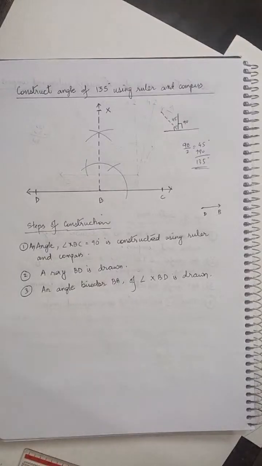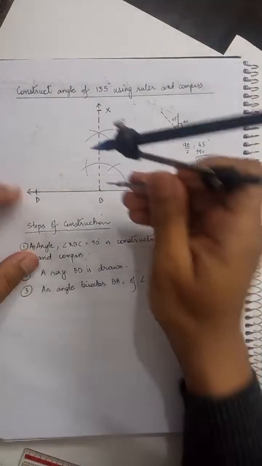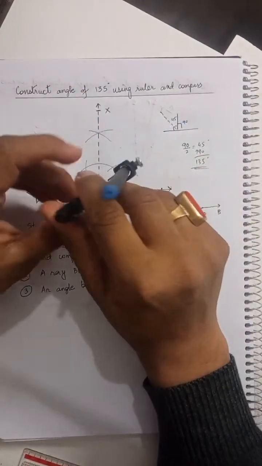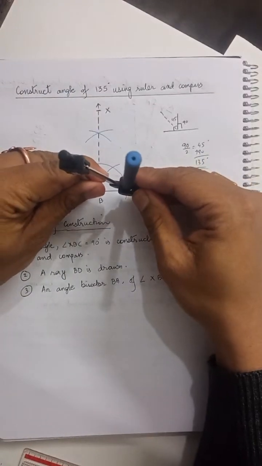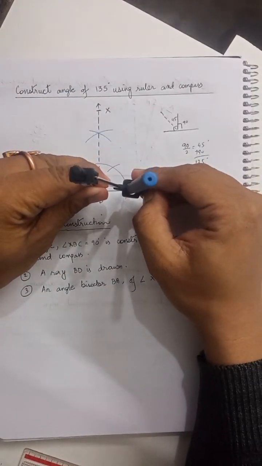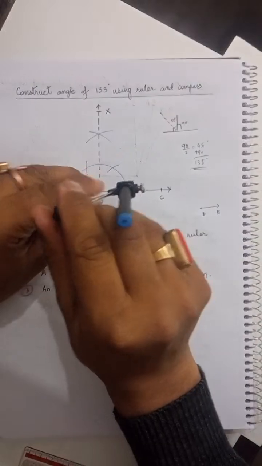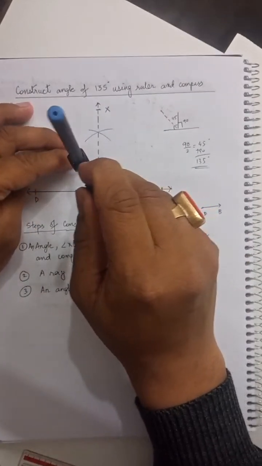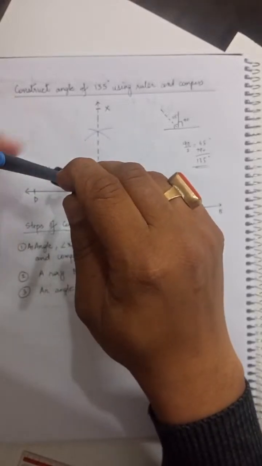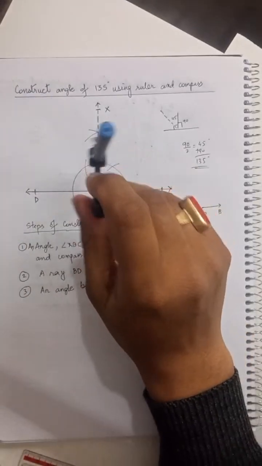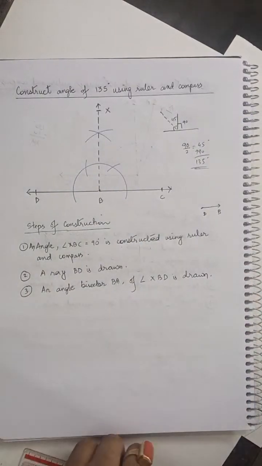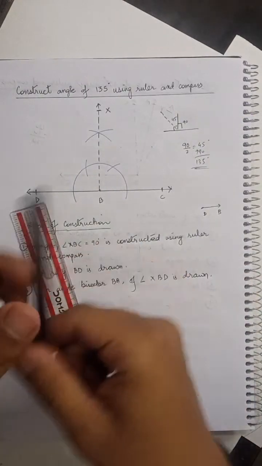Okay, so let me draw the angle bisector. So how will we draw? We will mark the intersecting points and then we will draw two arcs.